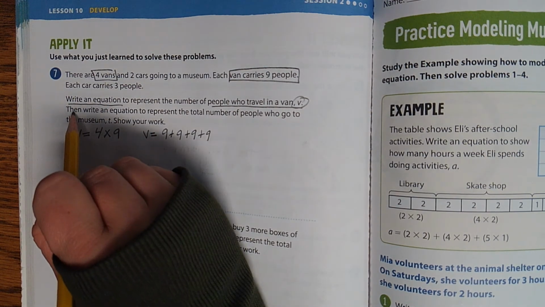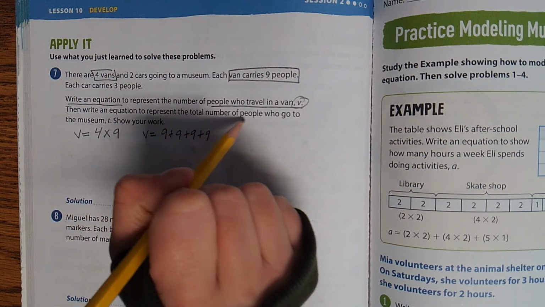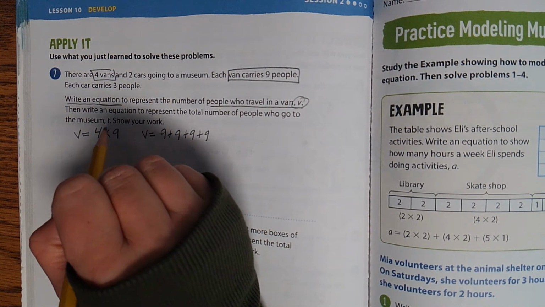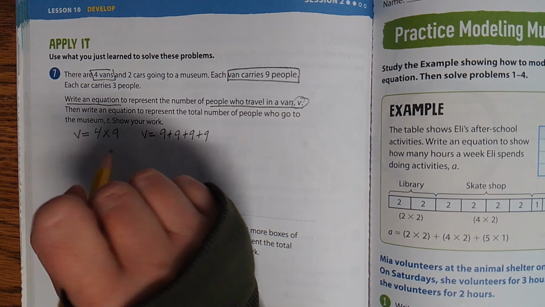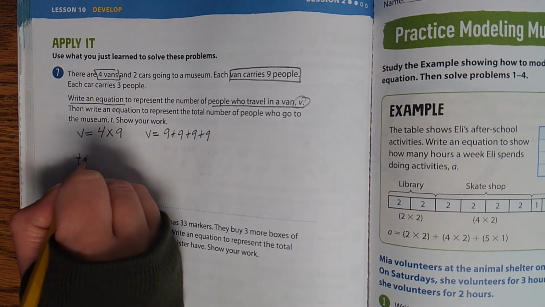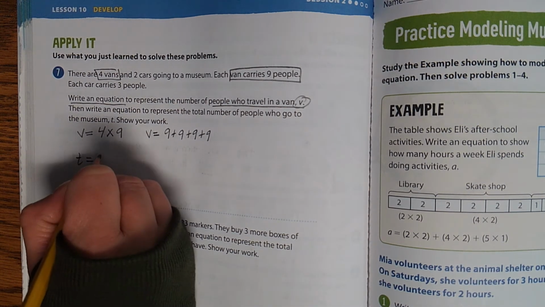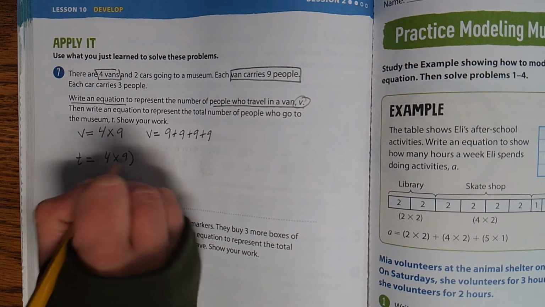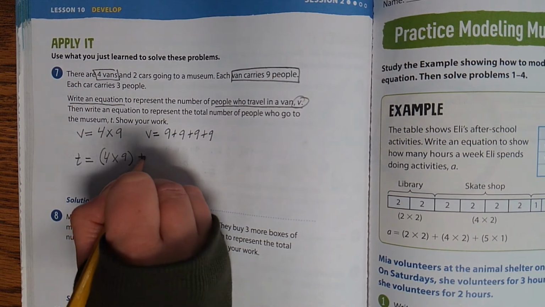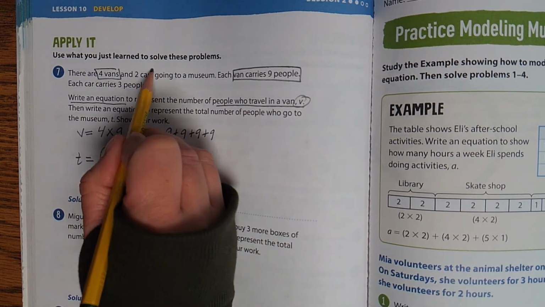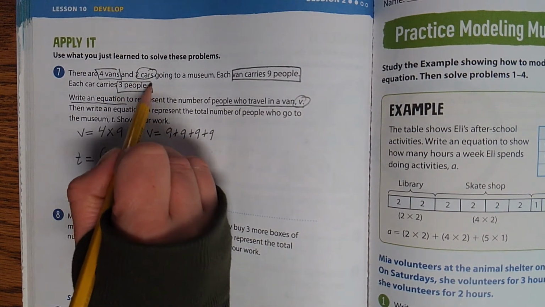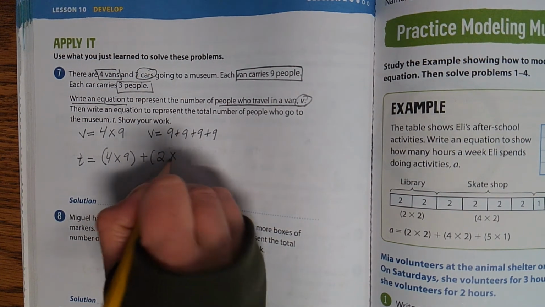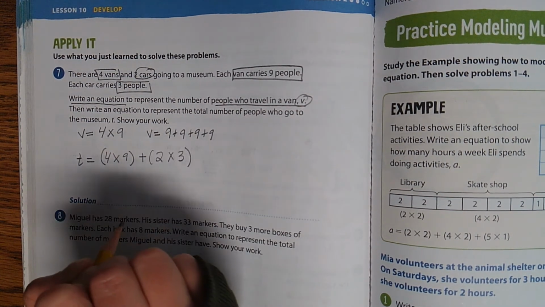Then write an equation to represent the total number of people who got to go to the museum, using T for total number. So T equals 4 times 9 plus the cars. 2 cars, and each car carries 3 people.